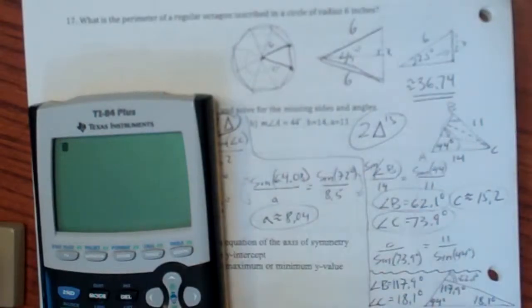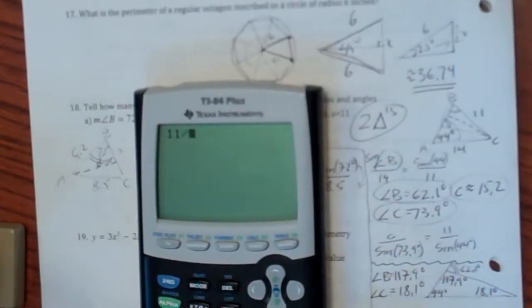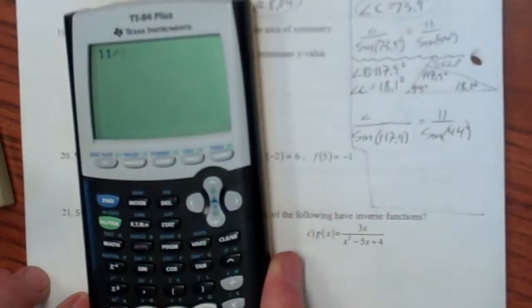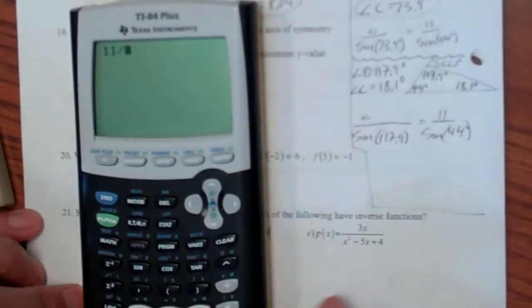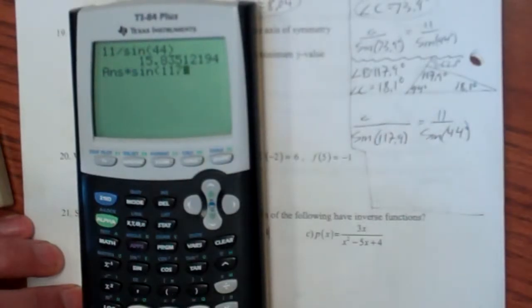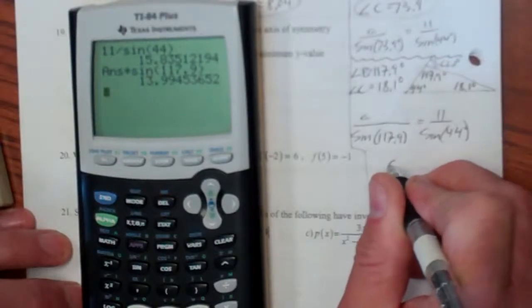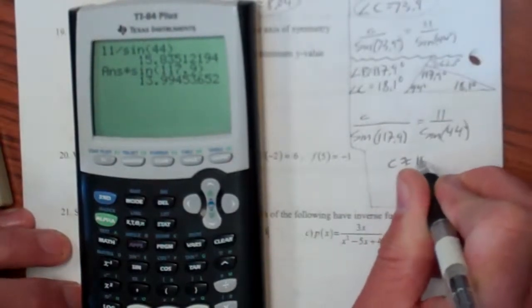So last time, long problem, 11 divided by the sine of 44, oh, I've been going off the screen all that time, I'm sorry. 11 divided by the sine of 44, and then multiply by sine of 117. And I get 13.99, so very close to 14.